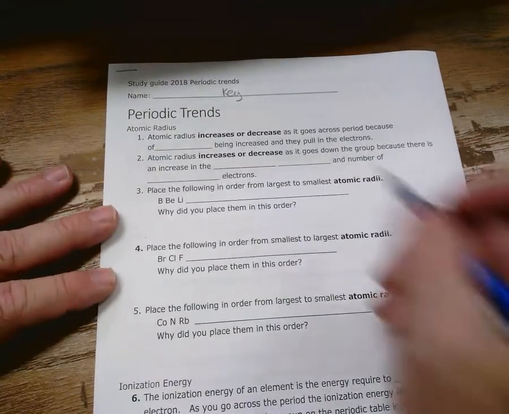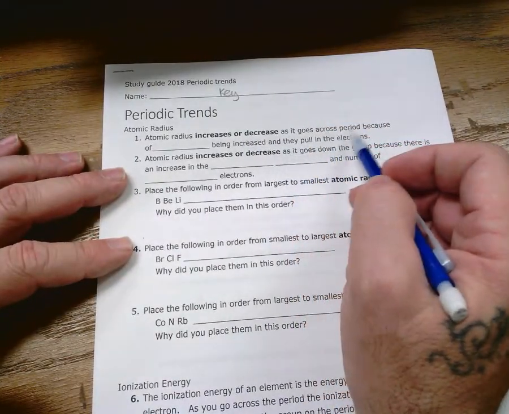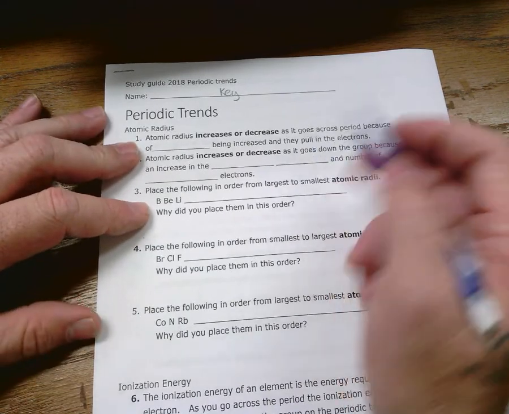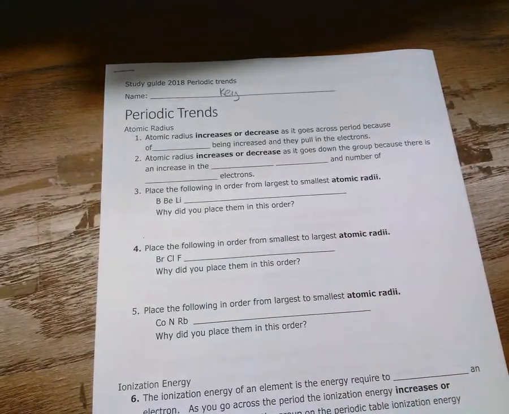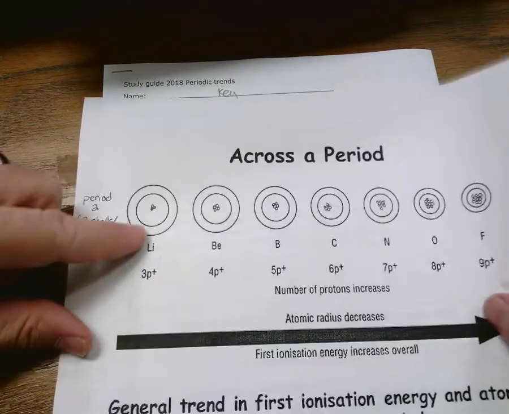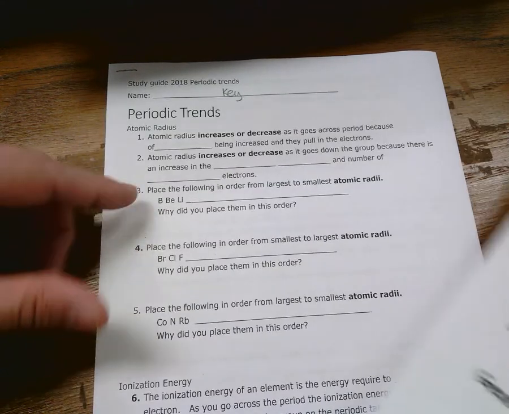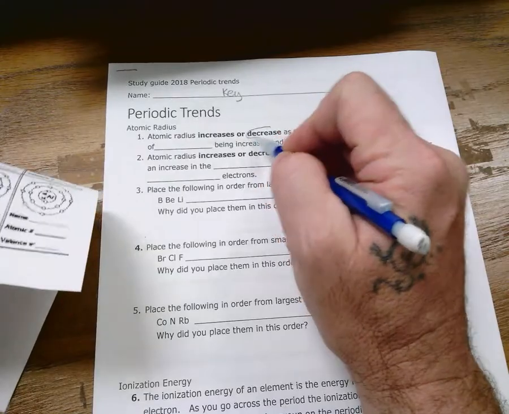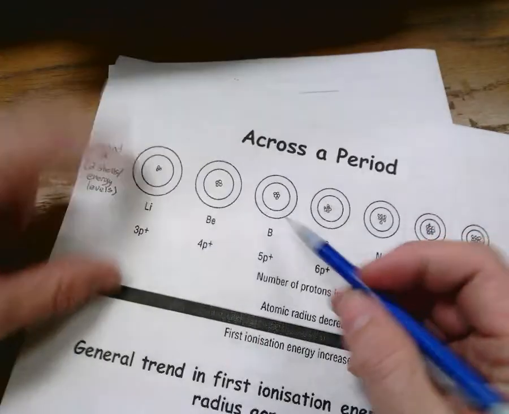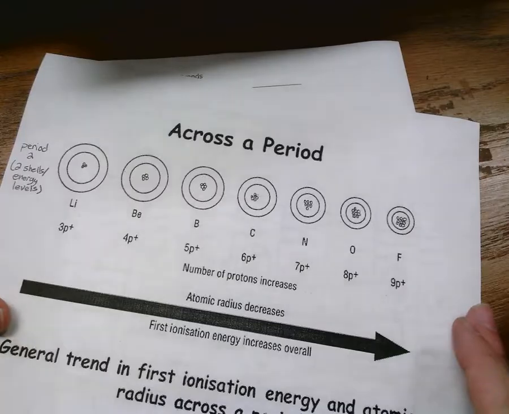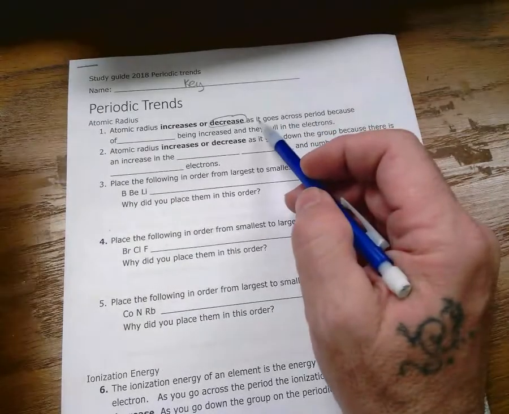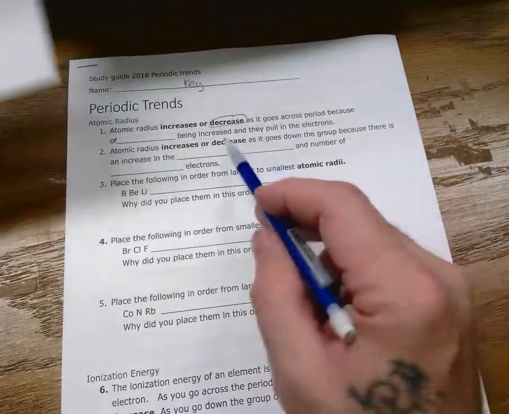Okay, atomic radius increases or decreases as it goes across a period because of, all right. I'm also going to use some other infographic pictures here. Atomic radius, well, does it increase or decrease as I go from left to right? Atomic radius decreases as I go across the period. This is big, this is small. And as it goes across the period, because of being increased, and they pull in electrons.